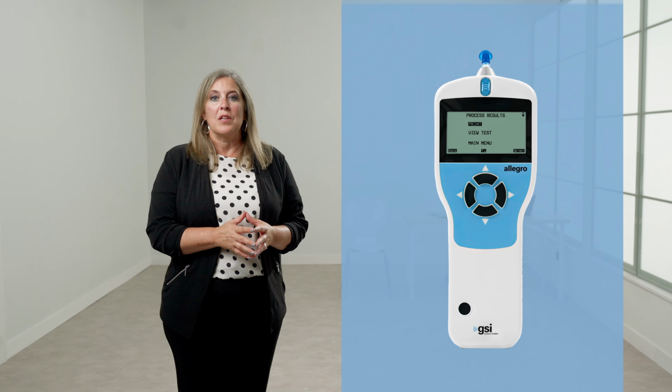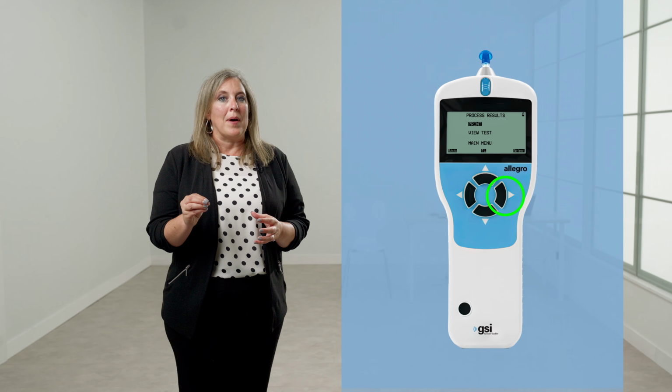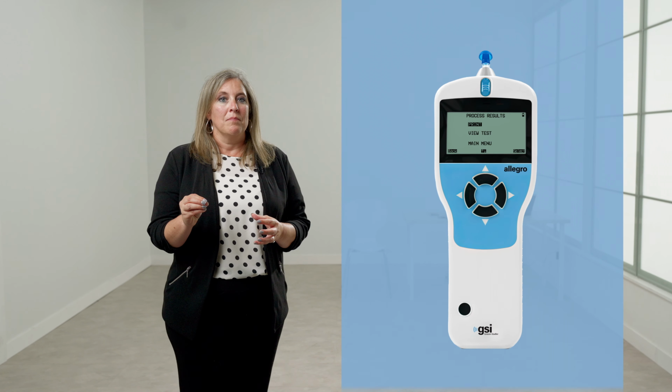To print results of the last test performed, select Send to Printer from the Process Results menu. Press the right button when prompted on the screen. To transfer the data from the Allegro to a computer, the results must be saved to the internal database on the Allegro. The Allegro will hold up to 32 patient records.